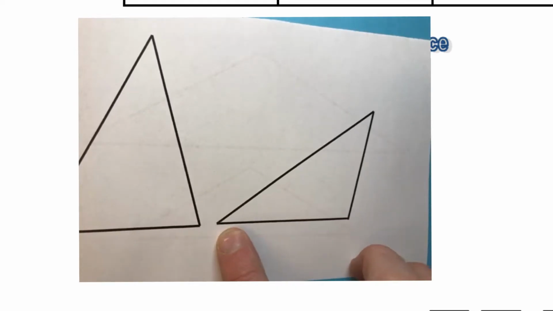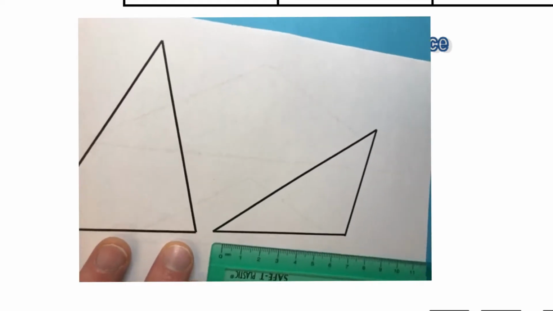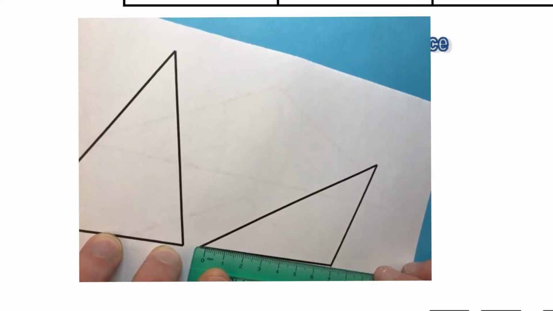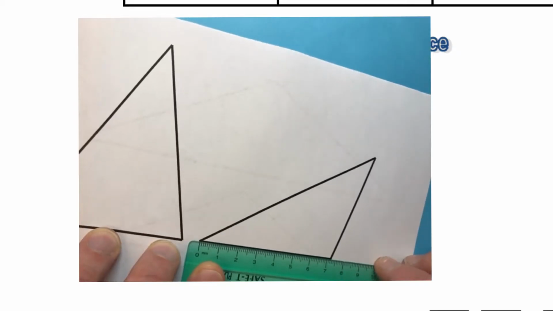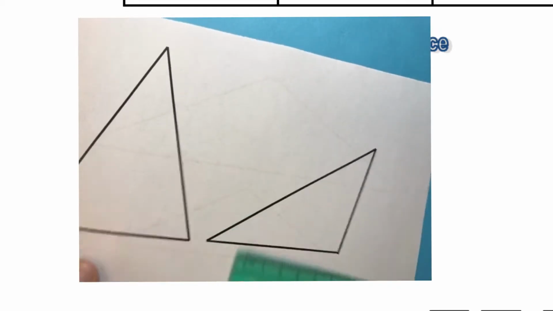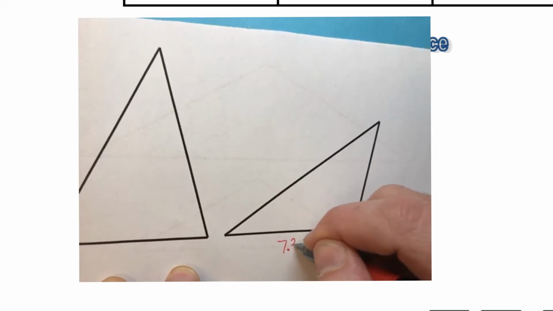Okay, measure this side right here in centimeters. Okay, we're going to try to be as precise as possible here. Okay, so it's a little bit over 7. How many marks above 7 is it? It's about 3 marks above there. So if you look, you got 7 right here, and then it's about 1, 2, 3. So it's 7 centimeters and an additional 3 millimeters. So that's 7.3 centimeters.